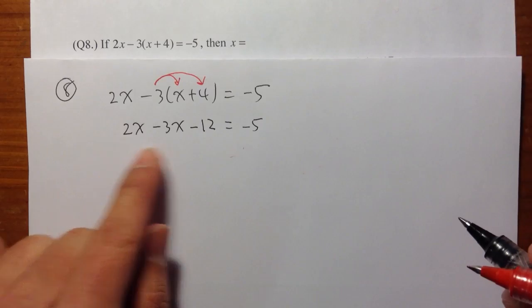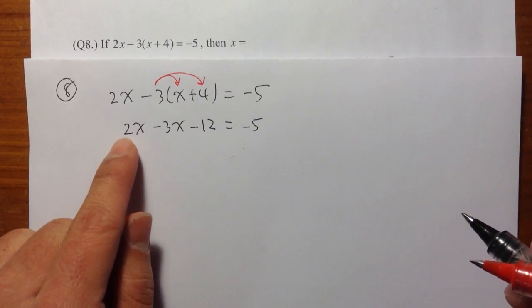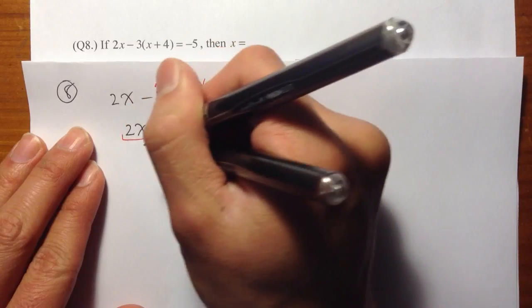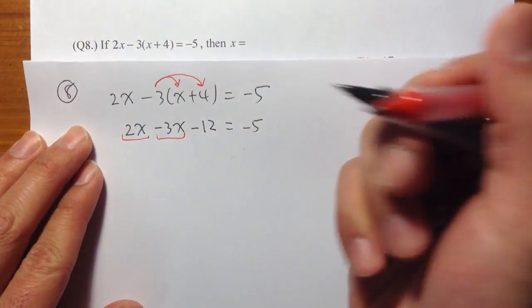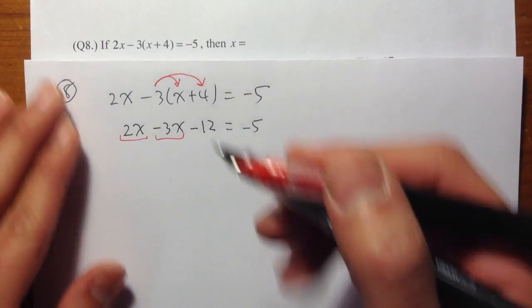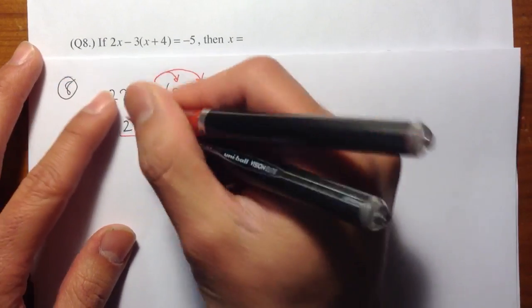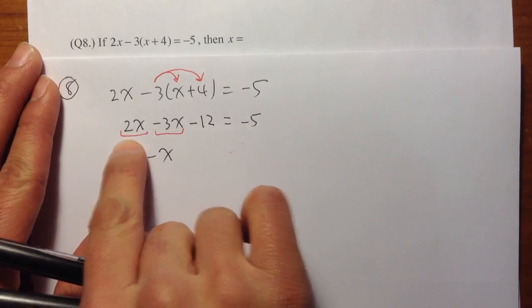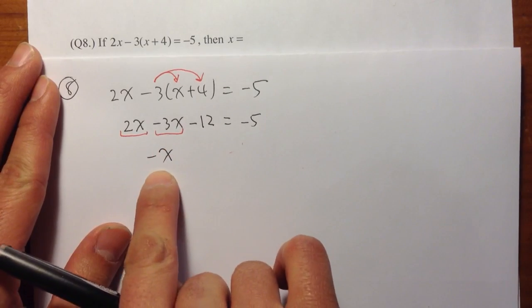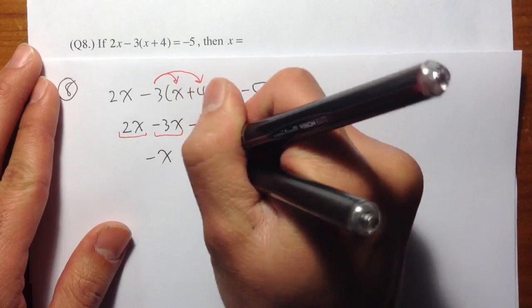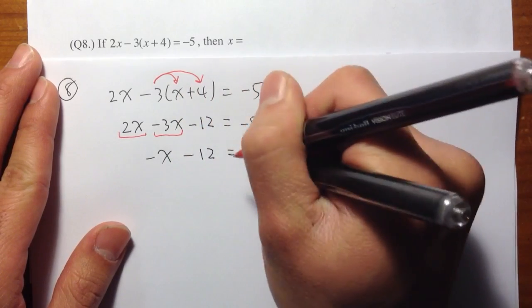On the left hand side, I see that I have 2x minus 3x, so I can combine like terms. 2x subtract 3x, we can just look at 2 minus 3. It's negative 1, and it's the x term, so we can write this as negative x. 2x minus 3x is negative x. Then bring down the minus 12, and that's equal to negative 5.